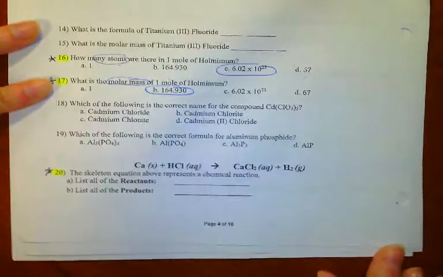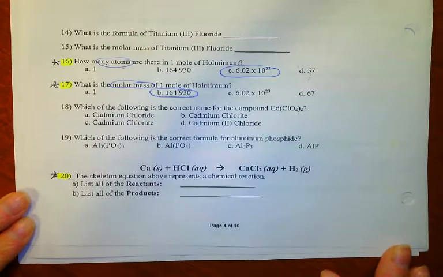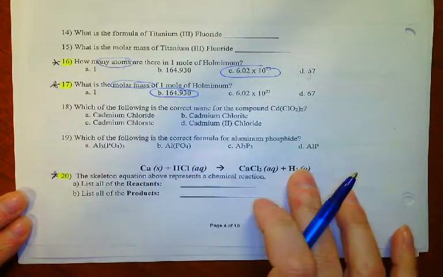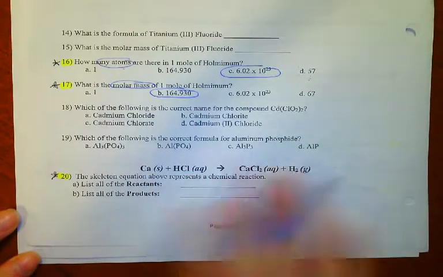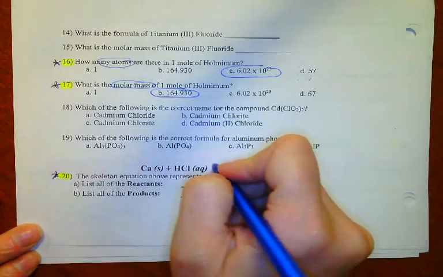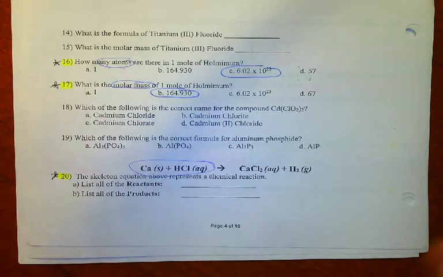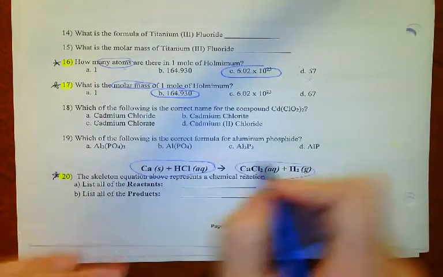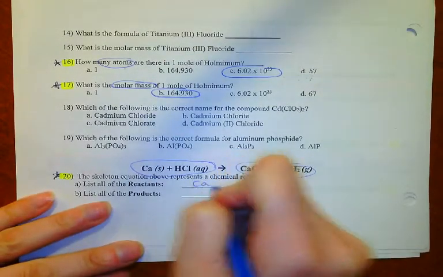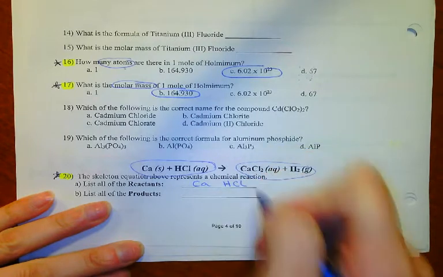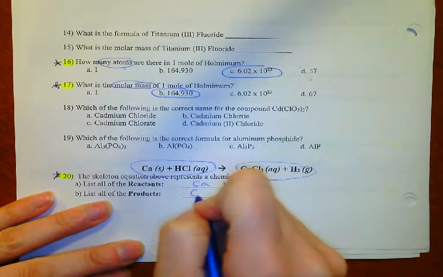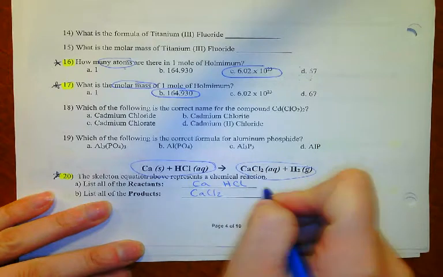Okay, then down here, please let's not forget this. This is my reaction. At the beginning of my reaction, I have the reactants. At the end of my reaction, I have my product, what I produced. So my reactants will be calcium and hydrochloric acid, HCl. My products will be calcium chloride and hydrogen gas.